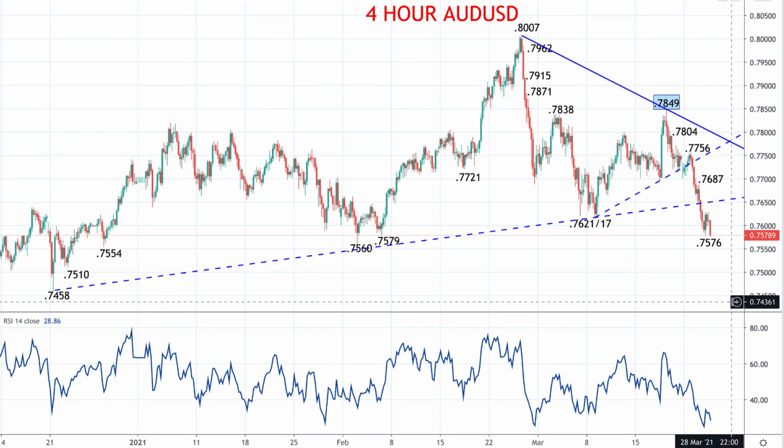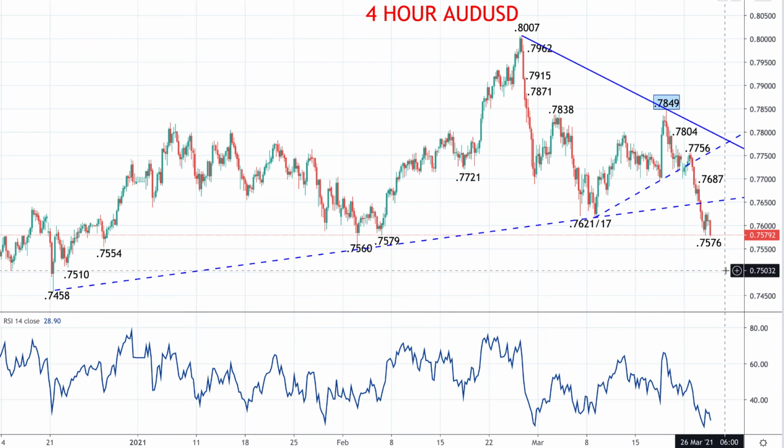The dollar is rallying even at the moment, with the yields not going to new highs, but actually backing off and dipping back from higher yields, going back towards lower yields. But the dollar's still strong.